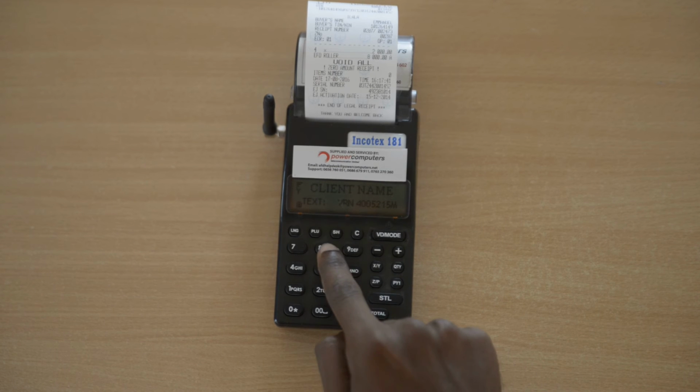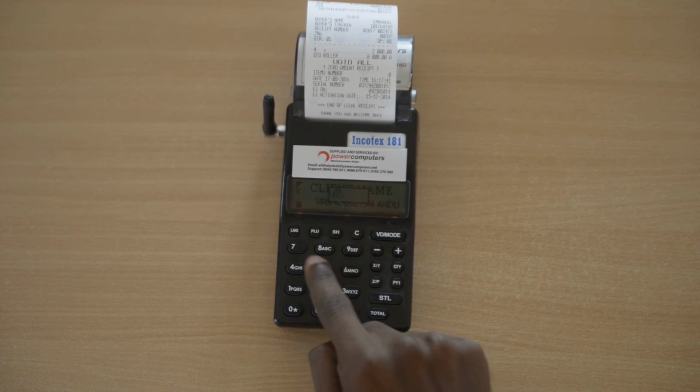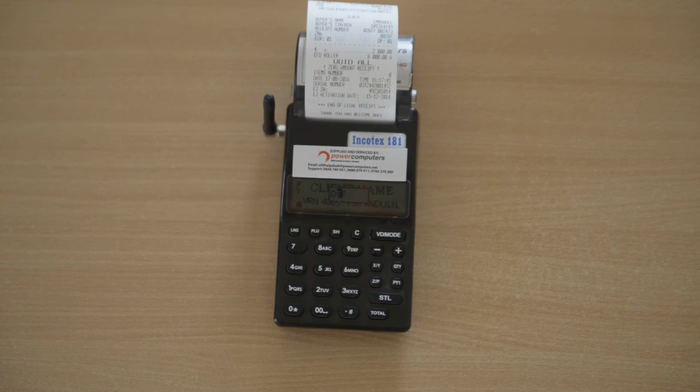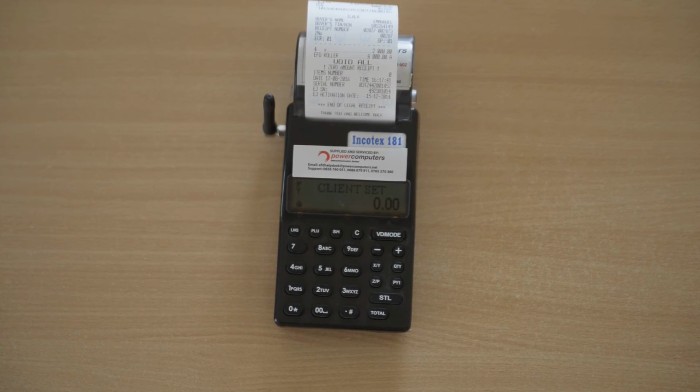Let me say Andulile. This is my client name. Thereafter, I press total. It will send me to client set, is where I continue with my sales. I press dot, then I write quantity, let me say 3.